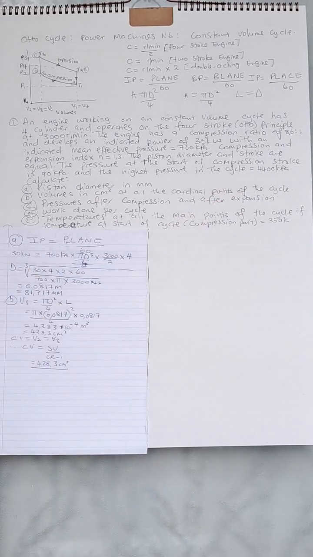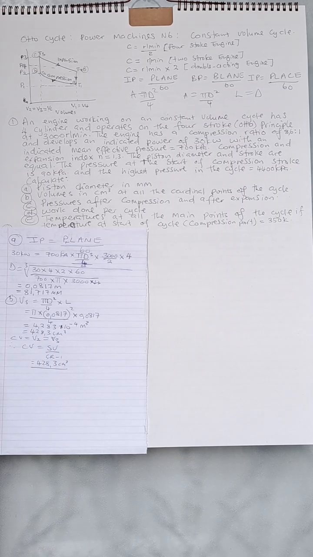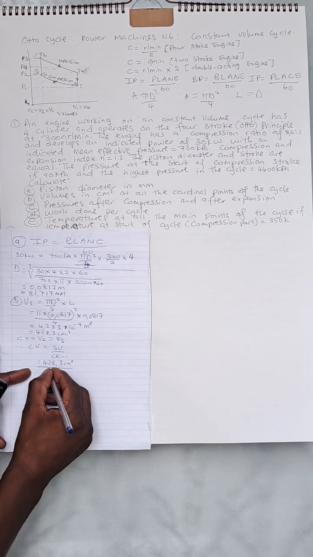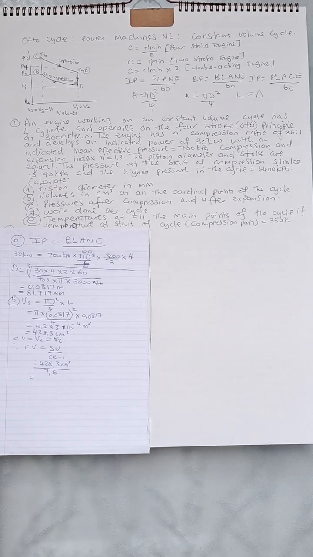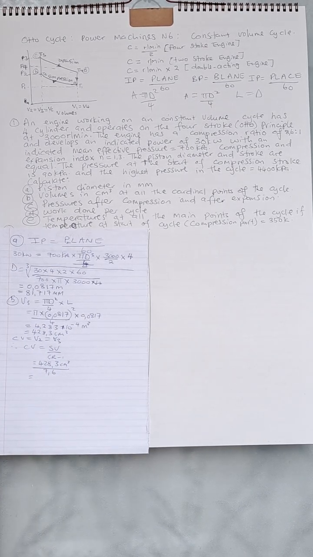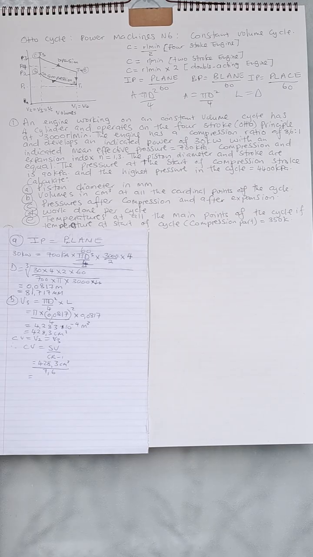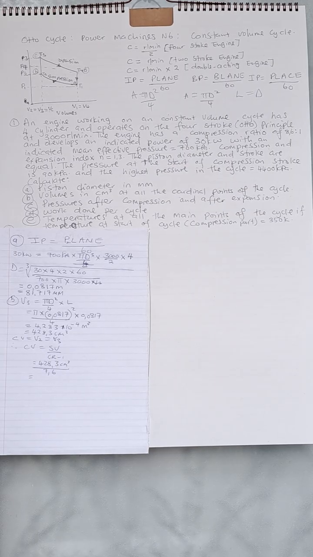So our compression ratio was given as 8.6. So 8.6 minus 1 gives us 7.6. So let's get our CV. So 428.3 divided by 7.6.